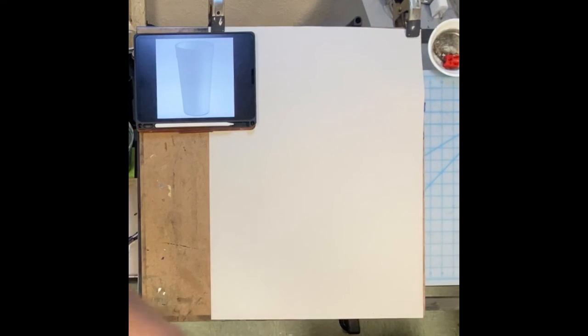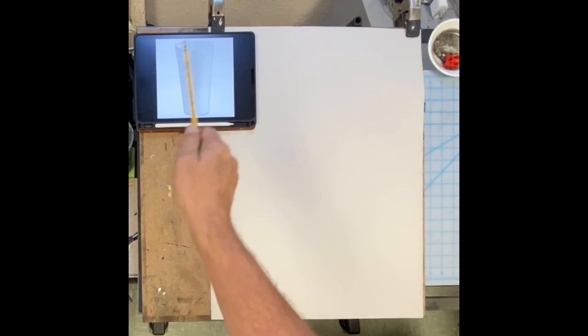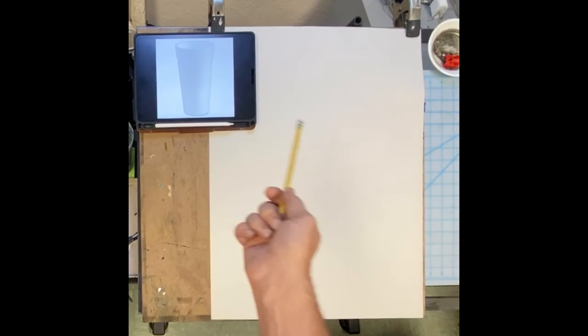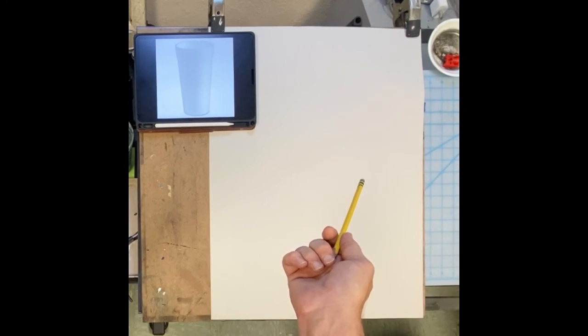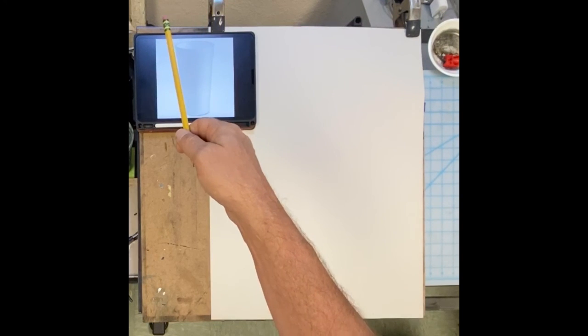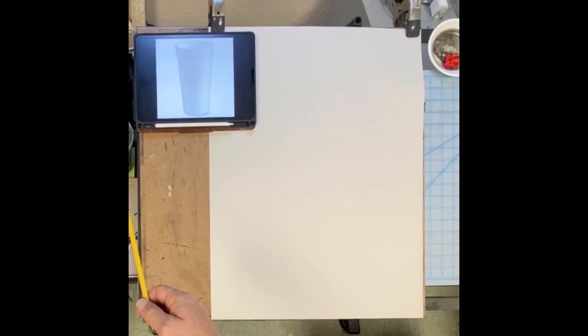If I was going to draw this whole area here, it would be wider than it is tall. But in the case of this, it's taller than it is wide. How much taller is it than it is wide? And what do we do about these angles here that we're seeing at the side of the cup?